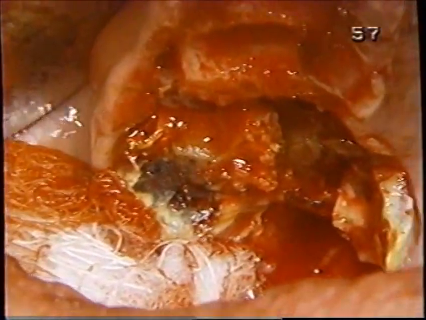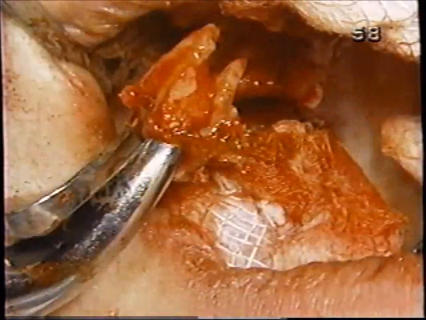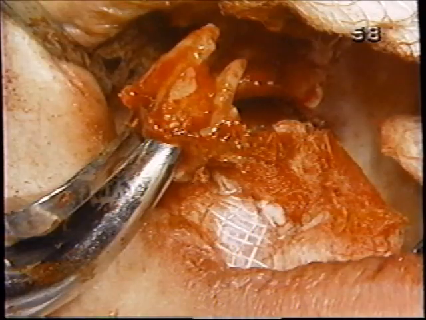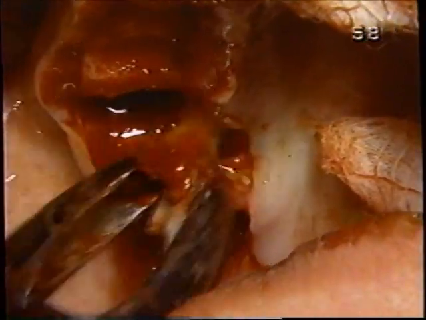What we're going to do now is use the palatal root as a fulcrum and try to take out the facial. Her age, I think, is contributing to a little bit of bone loss.